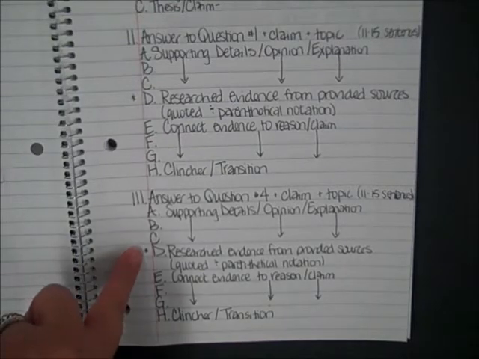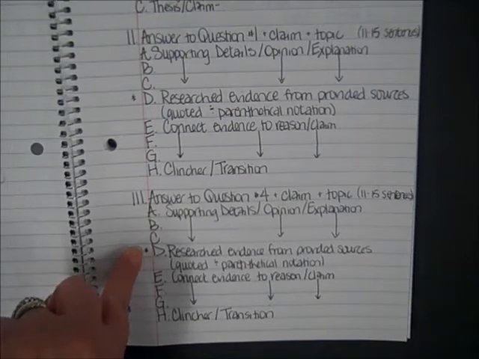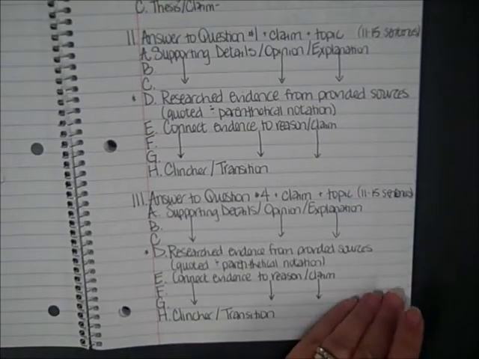Notice the asterisks. I would recommend 2 different pieces of evidence and connect each one to your reason and claim. Once again, clinch your transition. If you have any questions, ask Mr. Shumpert at the end. I will also be going over this in class.